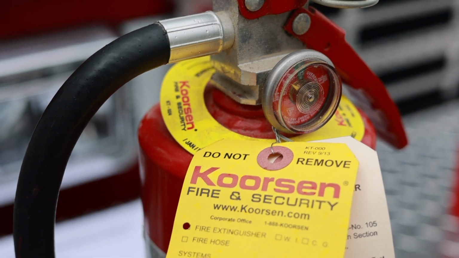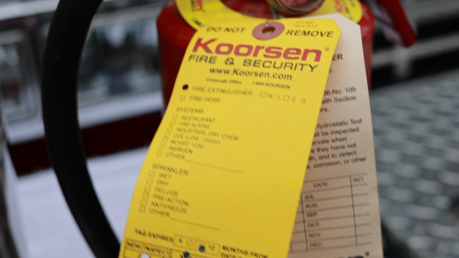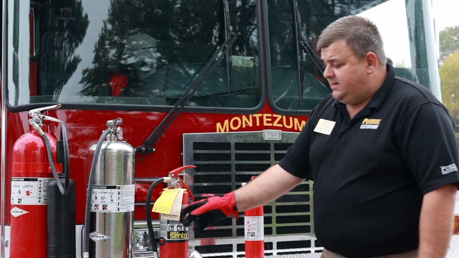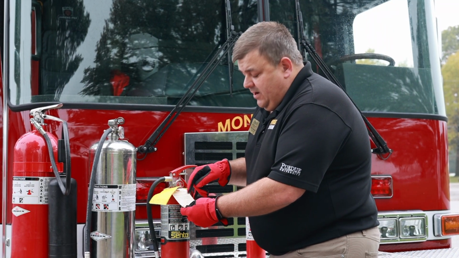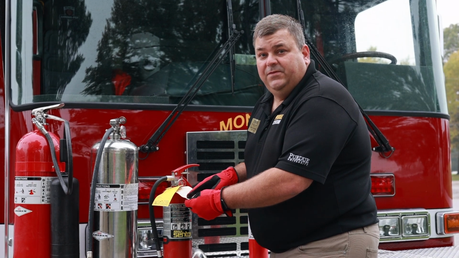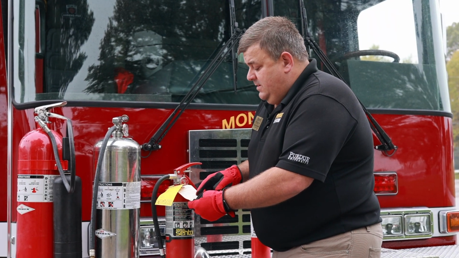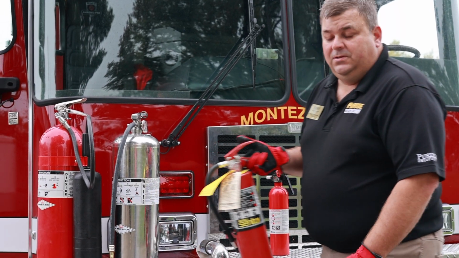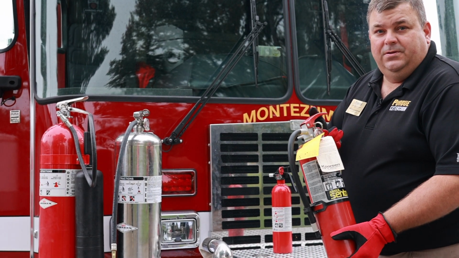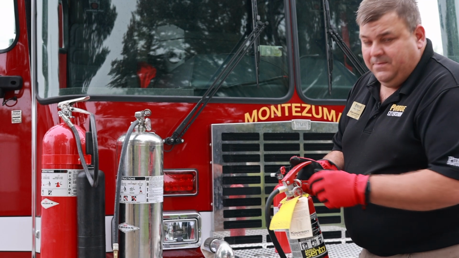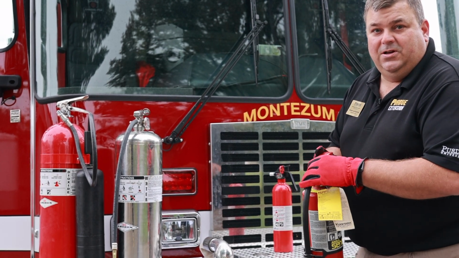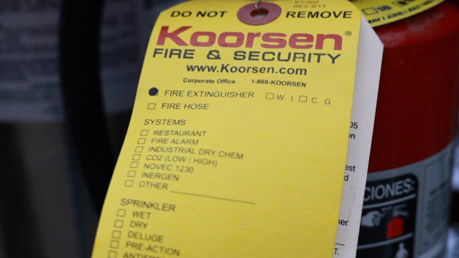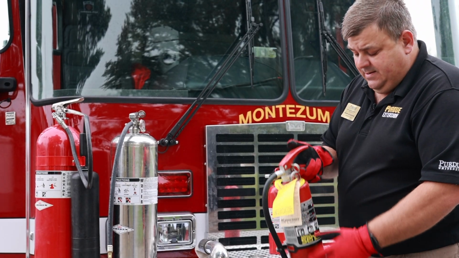Inspecting our extinguishers, we have inspection procedures that need to be completed. Every month you should be inspecting your extinguisher and checking it off, initialing the date on the tag provided by the servicer. One thing we want to do is take it out of its holder, inspect the pin, make sure the keeper is on it, and make sure our inspection tag is on it from the company that services it.